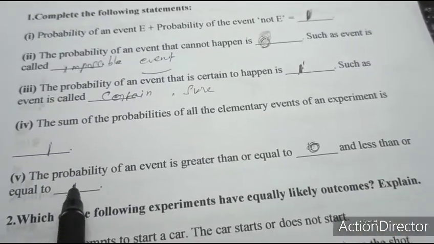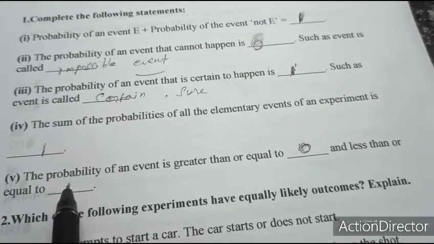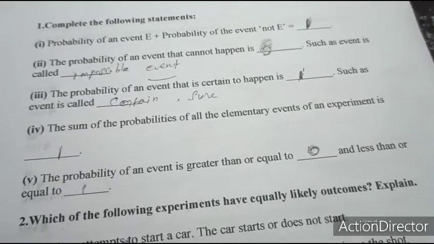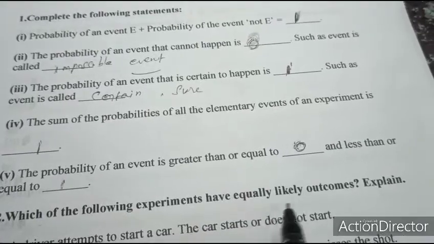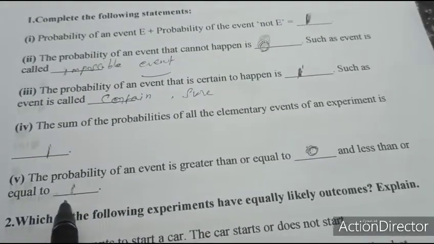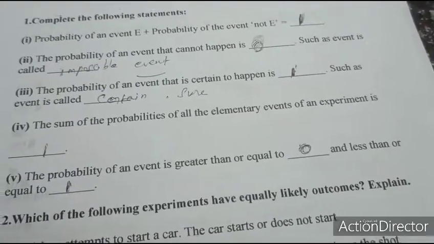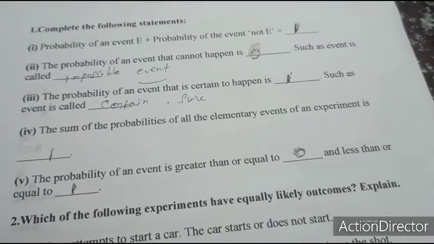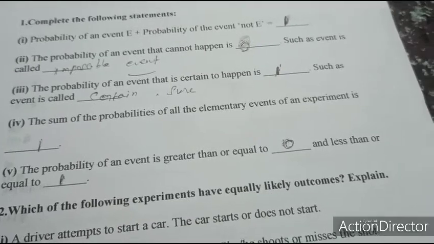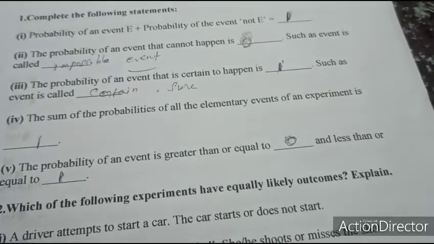The probability values lie between 0 and 1. The probability of an event is greater than or equal to 0 and less than or equal to 1.